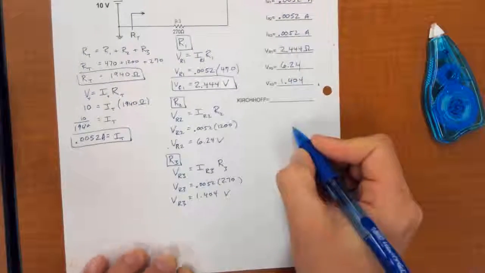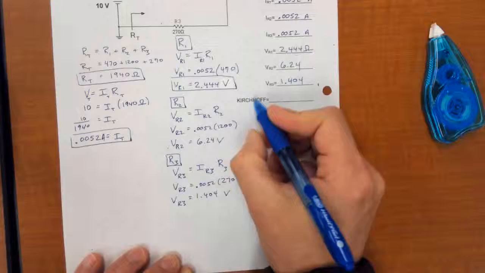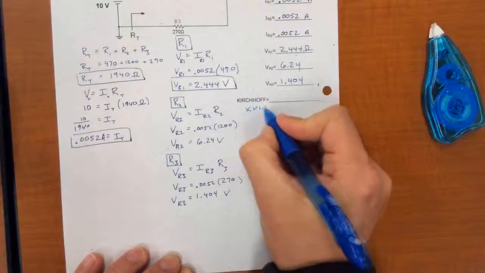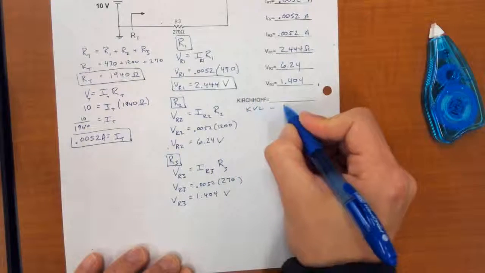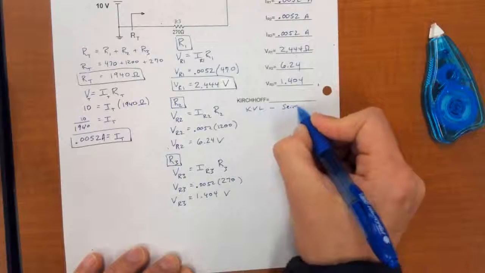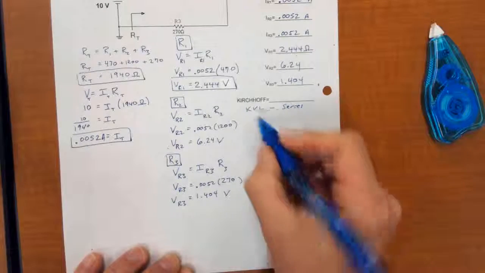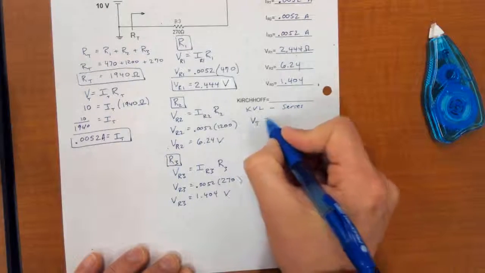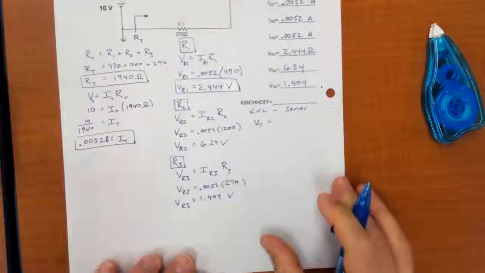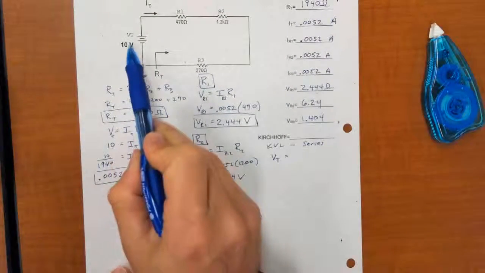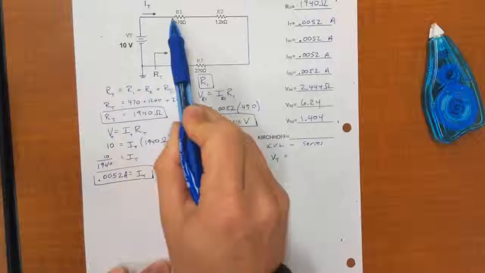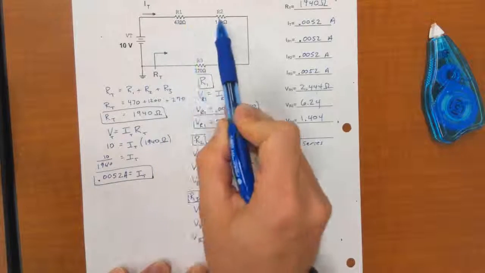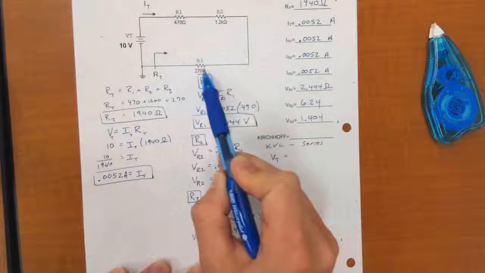Now, Kirchhoff's voltage law, KVL, for a series circuit, says that the total volts in the circuit must be equal to the voltage drop at each resistor.